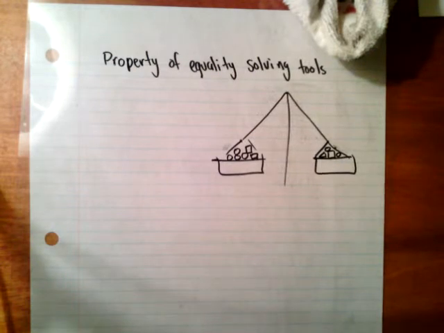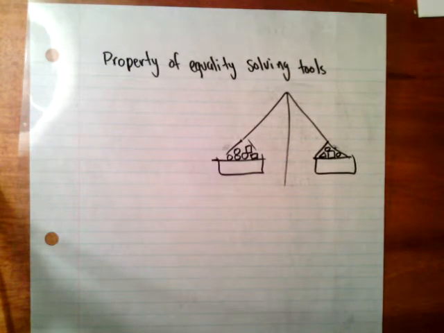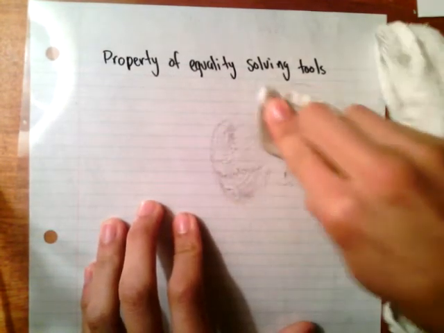So now these ideas can be extended to both multiplying and dividing both sides. Alright, so now I'll try to illustrate this in another picture of how multiplication is the same thing under this equality tool, as well as division.